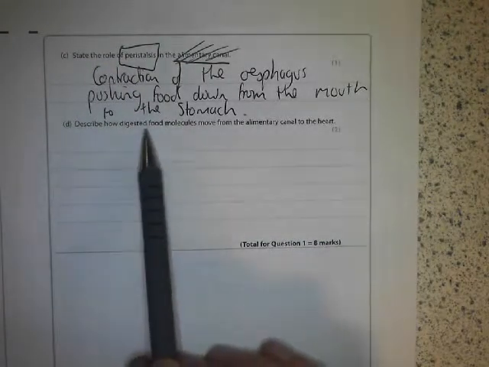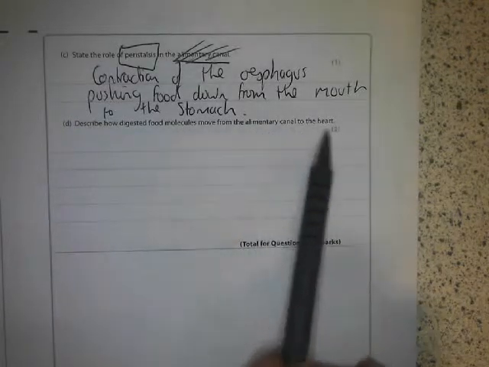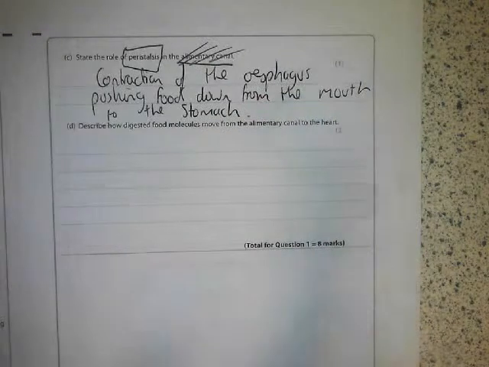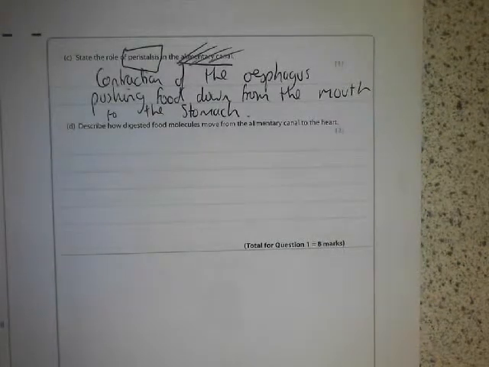So then it is a little bit tricky. Describe how digested food molecules move from the alimentary canal to the heart. This is just asking you, once food has been digested in the small intestine, how does it get to the heart?